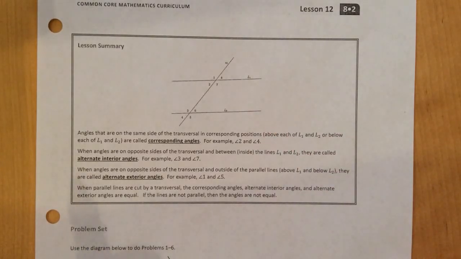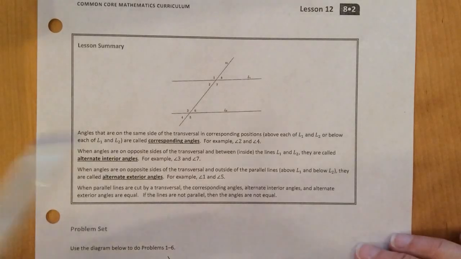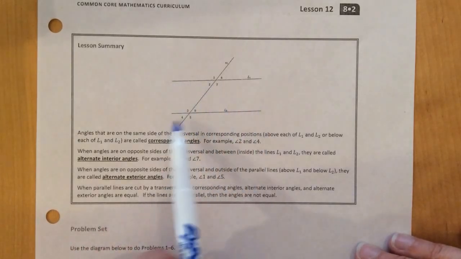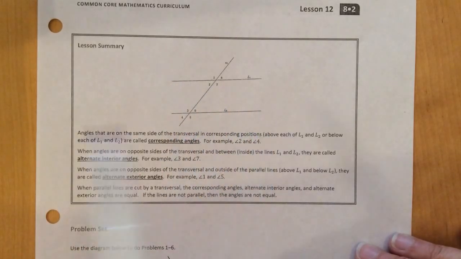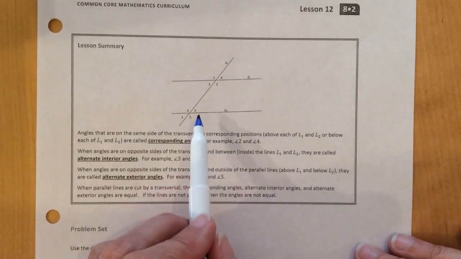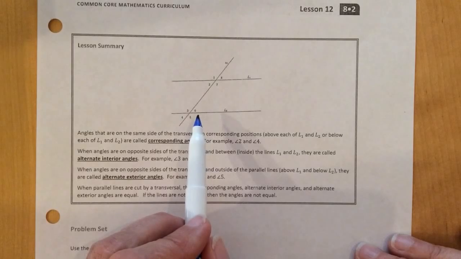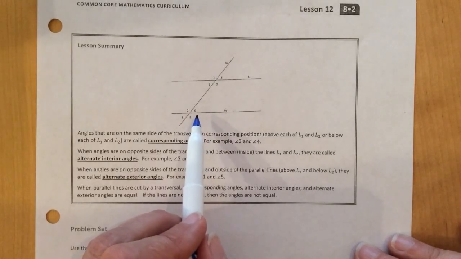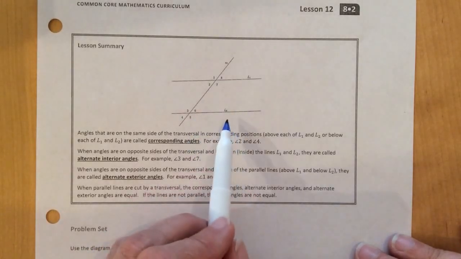Okay, and another thing that we could say about this is kind of the opposite: I can prove that L1 and L2 are parallel if I know that all these pairs of angles are equal. So if the corresponding angles have equal measure, then I know that these lines are parallel.